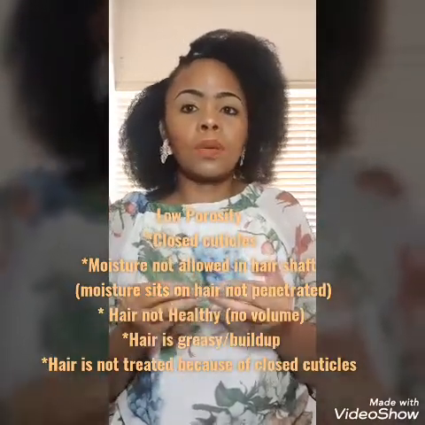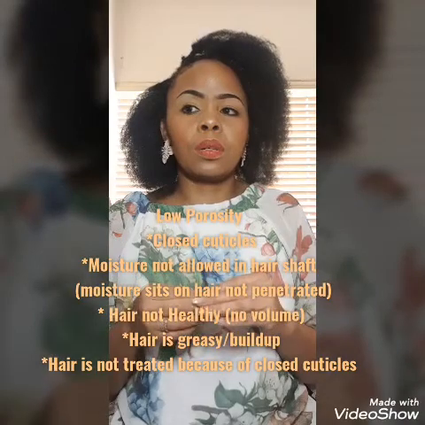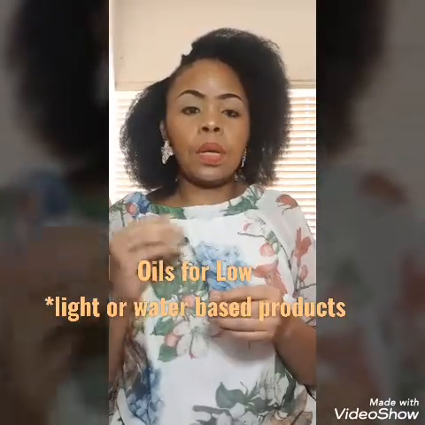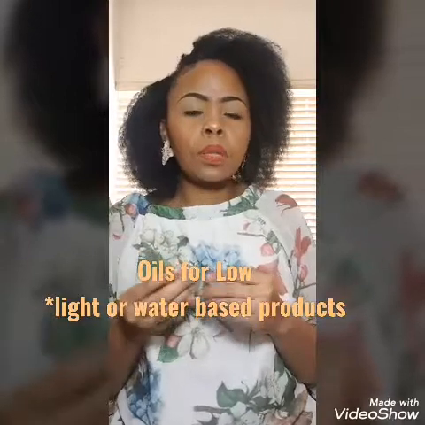So what I could advise you to do is get oils that are very light, very liquid based, maybe an oil that is very, very thin. It shouldn't be thick.